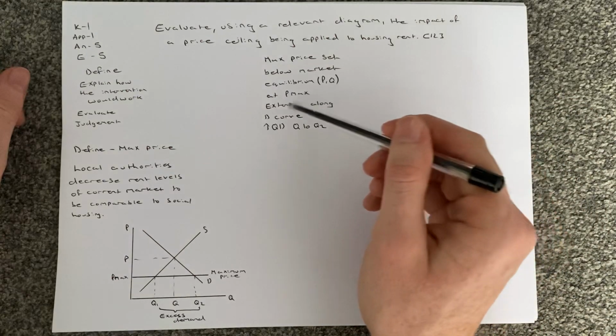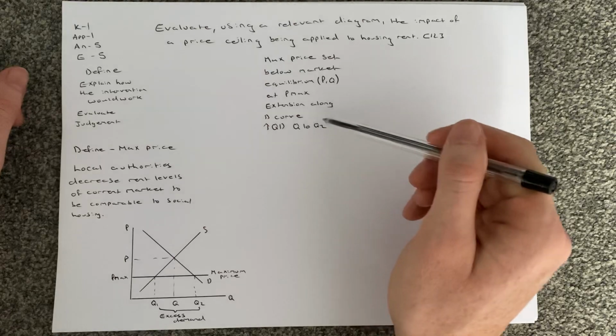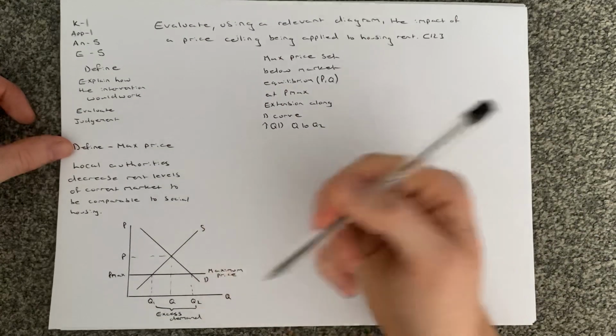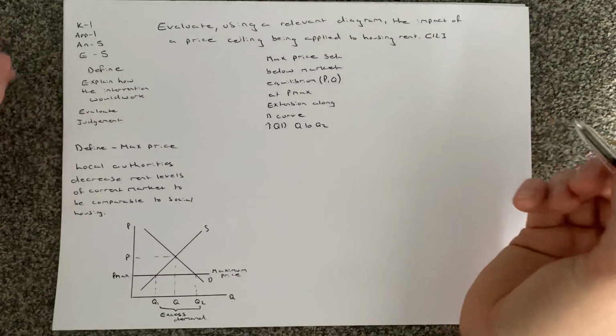So the extension on the demand curve, increased quantity demanded, Q to Q2. We see that there. We would have gone down here, the extension along the demand curve. Okay.